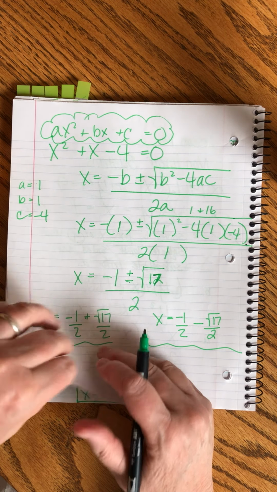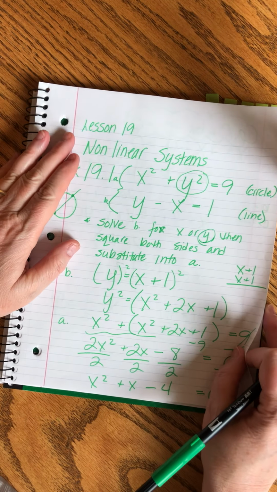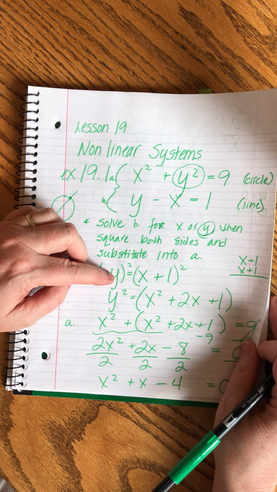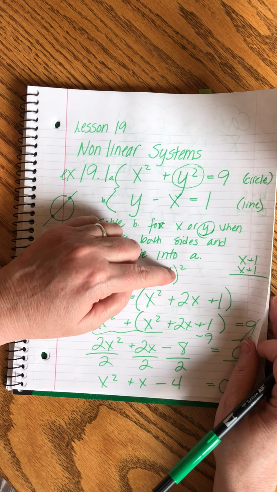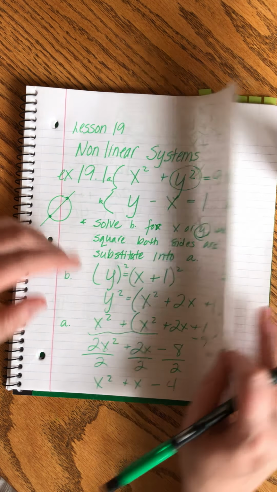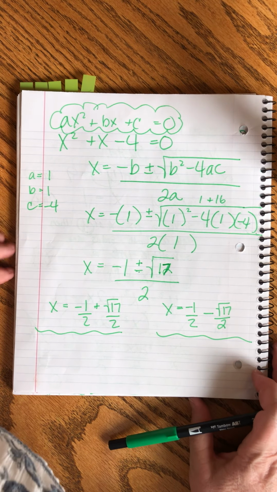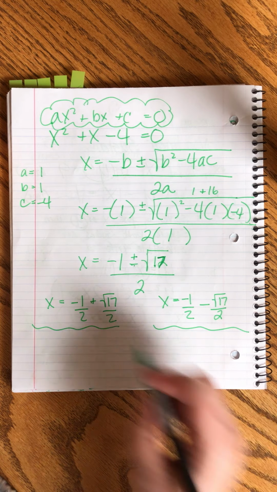Let's go back to our original equations. I would like to use this one, y equals x plus 1, right? Which was this rearranged one step. Y equals x plus 1 will work really nicely for us.